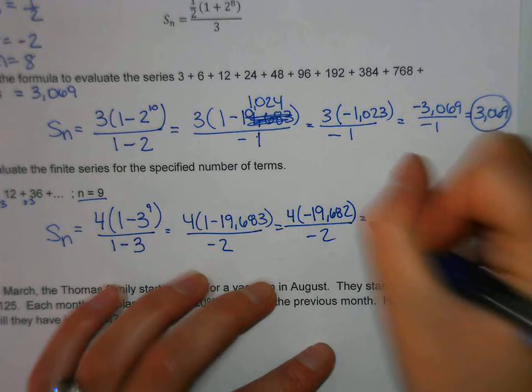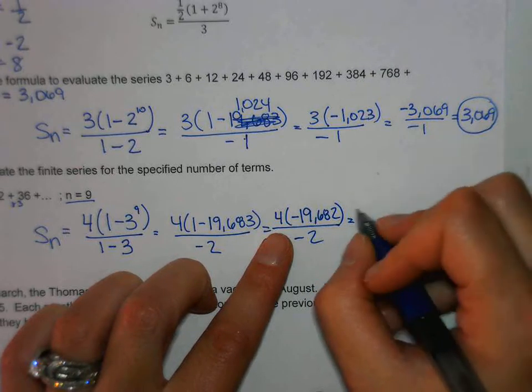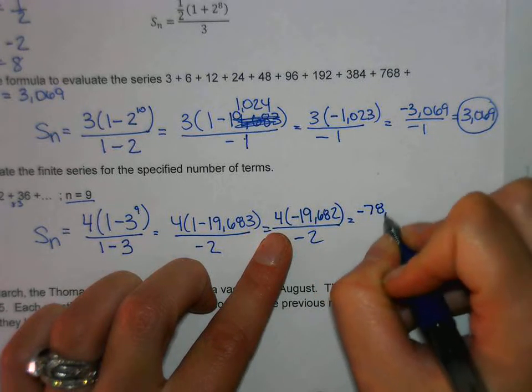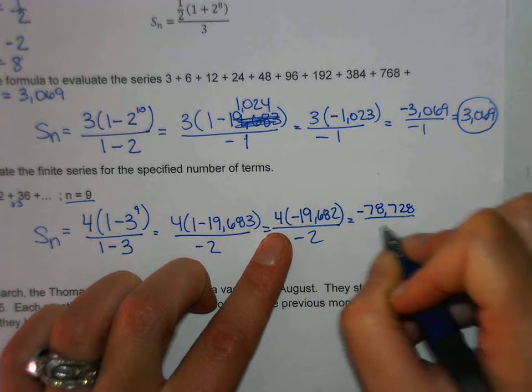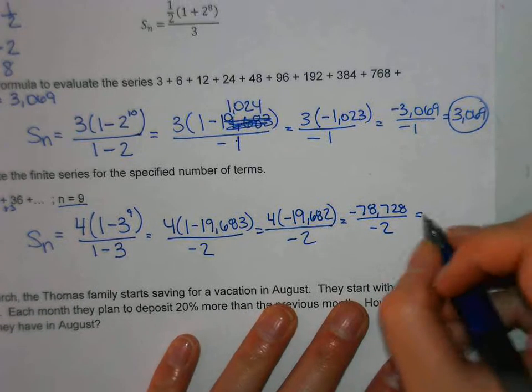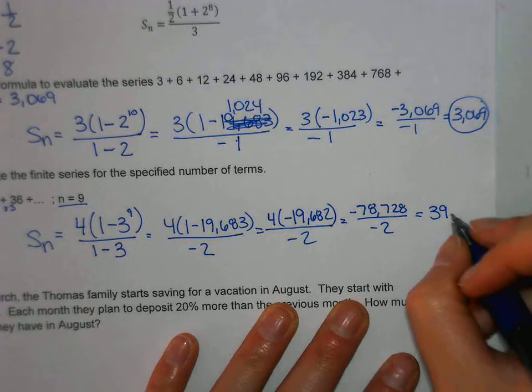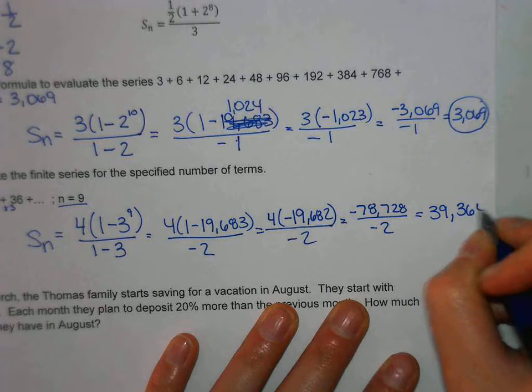Multiply that by 4, negative 78,728, and divide by negative 2. The sum of the series is 39,364.